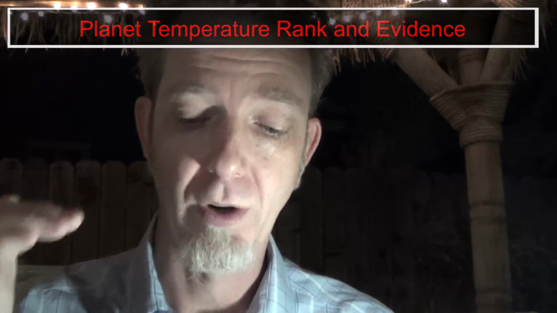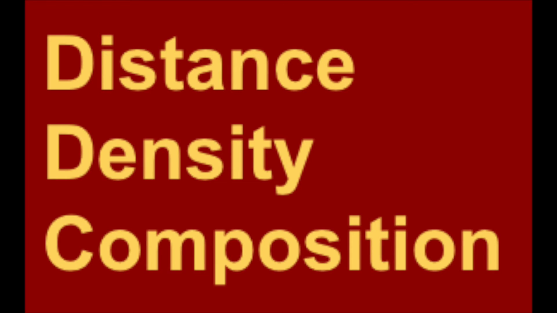Slide 7, planet temperature, rank, and evidence. We're building up a claim, evidence, reasoning. Rank the 5 planets in order from coolest to warmest. Number 1 is the coolest. And then why did you rank them this way? This is what I really want to see. I want to see claim, evidence, and reasoning. Your claim is which planet is the warmest and which planet is the coolest. Your evidence should be the distance, the density, and the composition of that planet. So that's where you're going to be providing data that would be evidence of why a planet is warm or cold. The reasoning is going to be on the next slide.